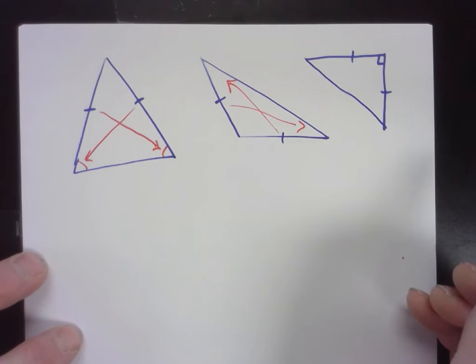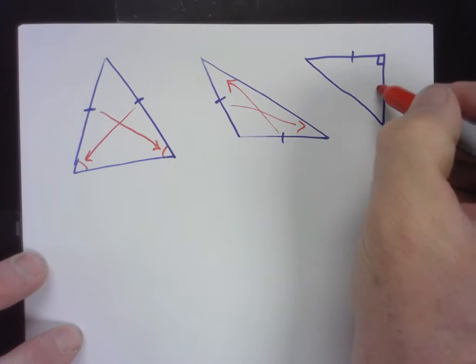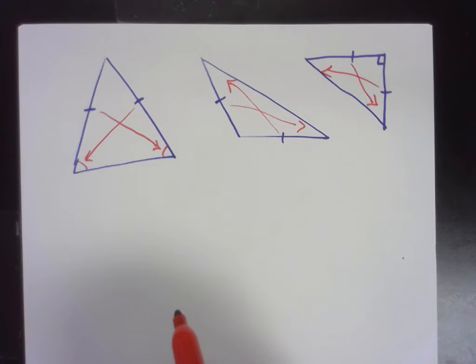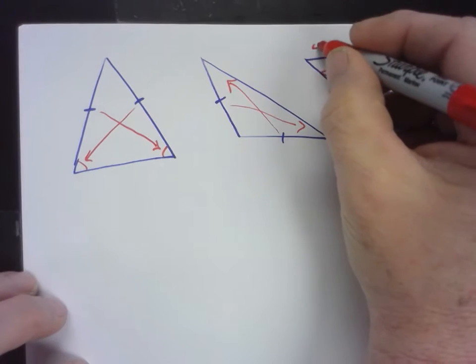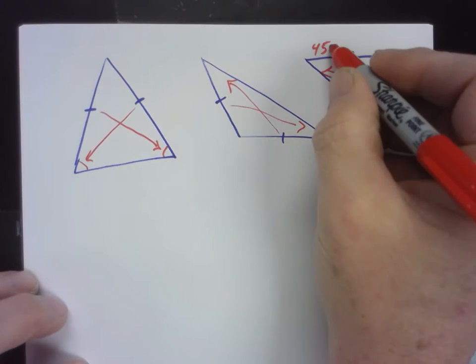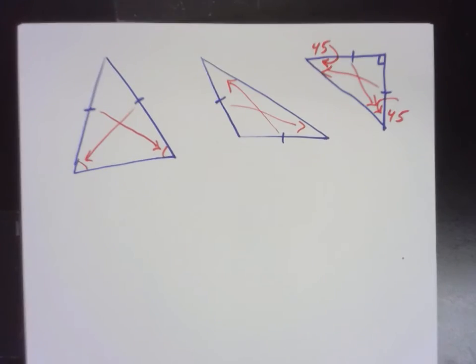Are they congruent? They're always congruent. In fact, in a right triangle, not only are they congruent, but we know what they are. What are they? Yeah, they're 45 degrees. So that's always something that we can work out.